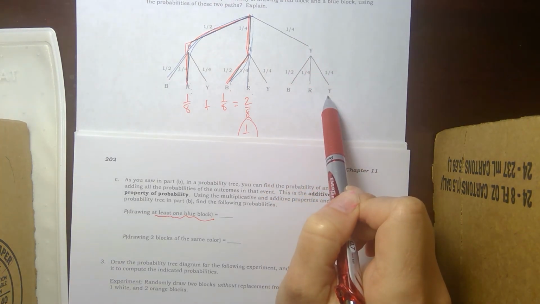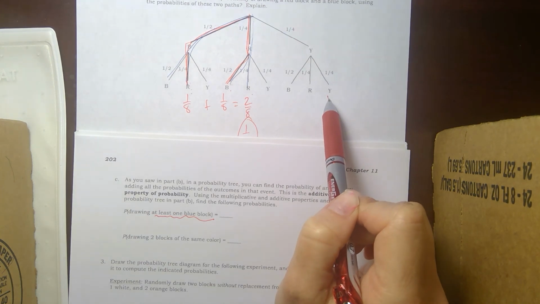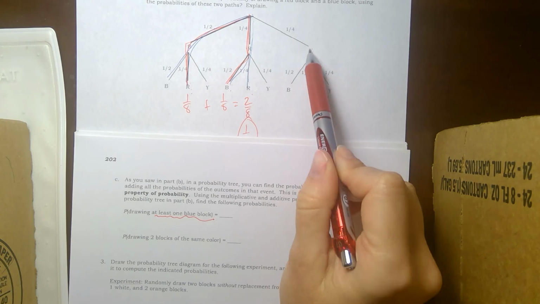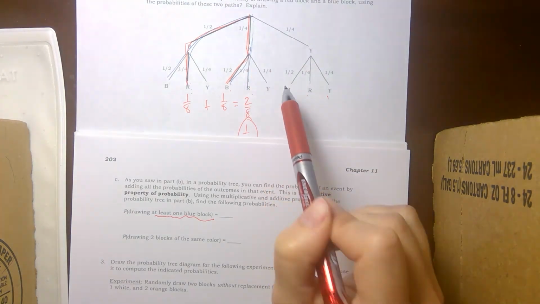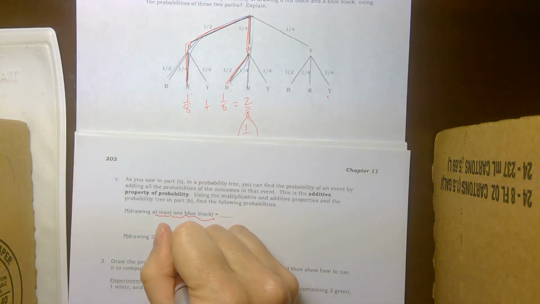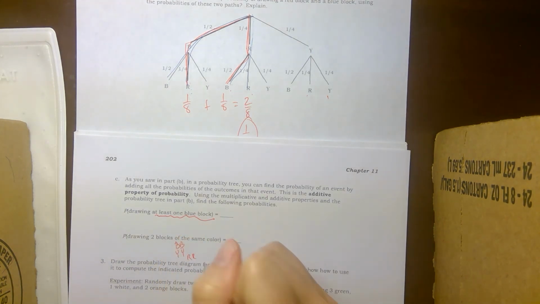Otherwise, I have at least one of those blocks being blue. Oh, I can't look at red, yellow, red as well. Thank you. Okay, finally, after that one, drawing two blocks of the same color. So that would be both blue, both draws yellow, or both draws red. So I have three possibilities for that one.